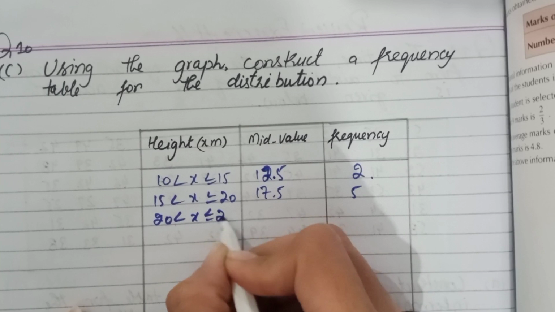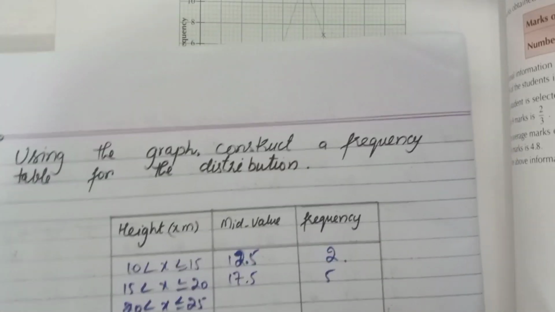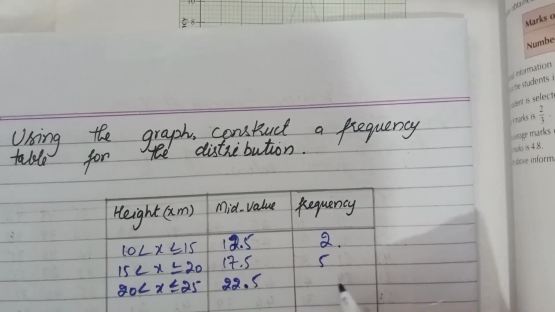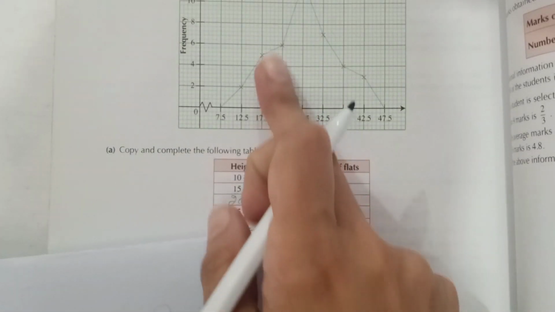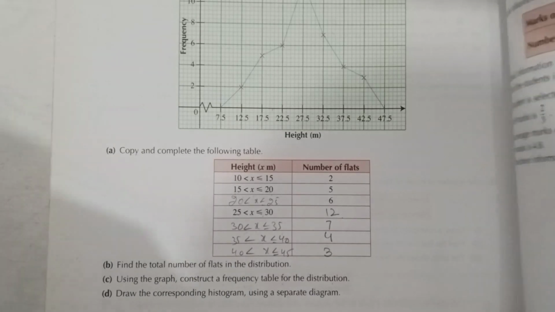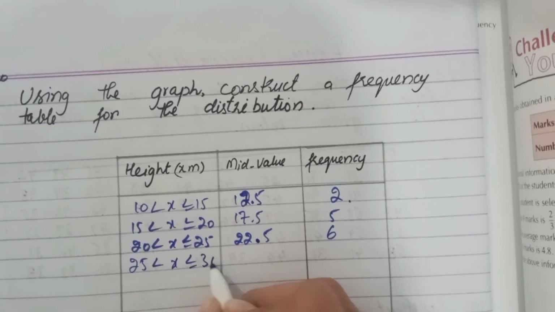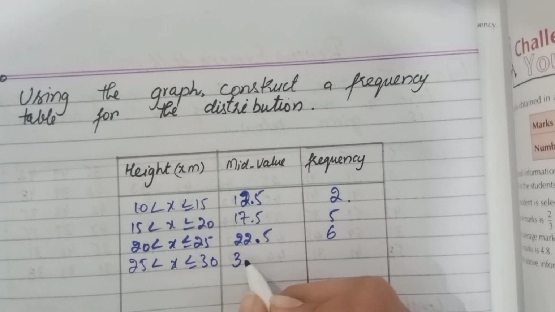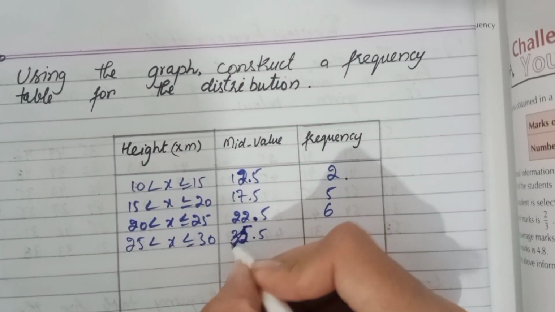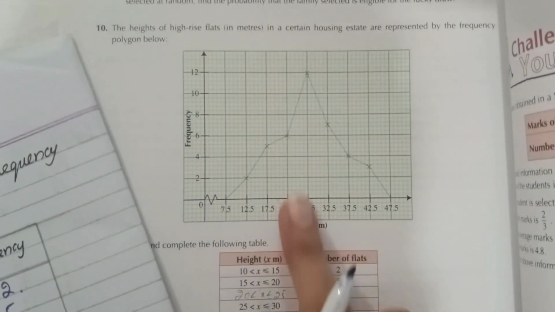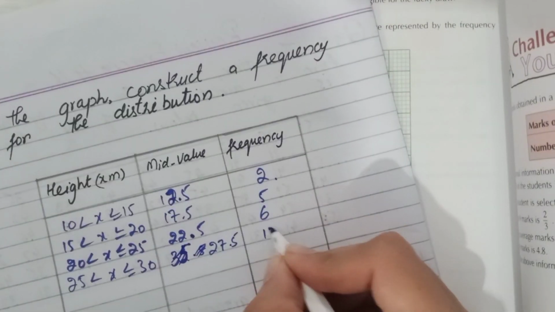For 20 to 25, the mid value is 22.5, and the frequency is 6. You can observe this from the graph. For 25 to 30, the mid value is 27.5, and the value is 12.